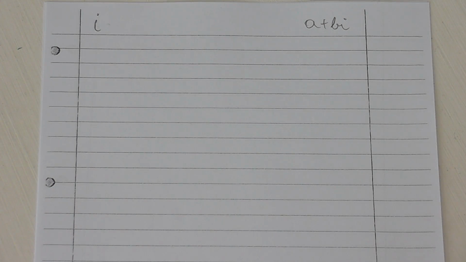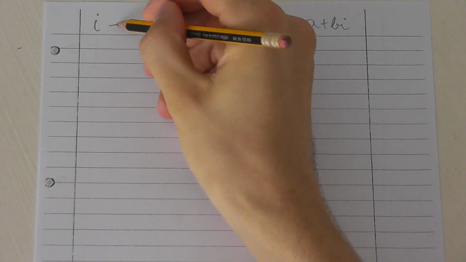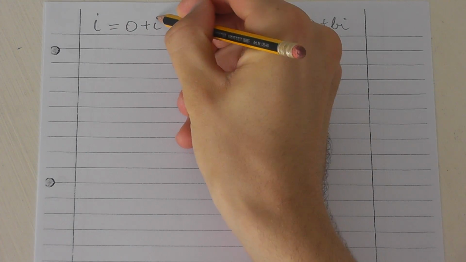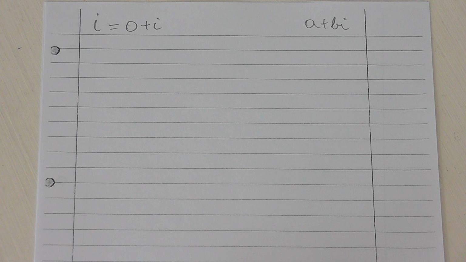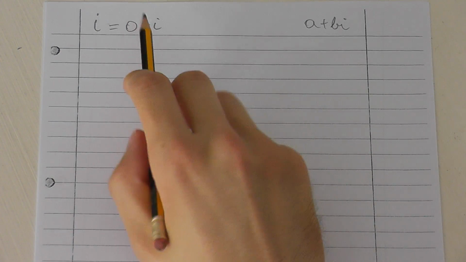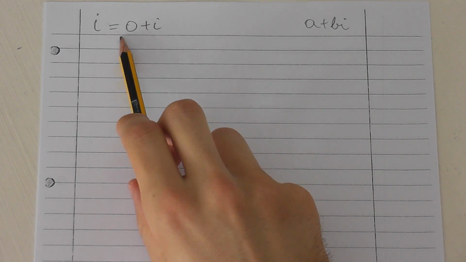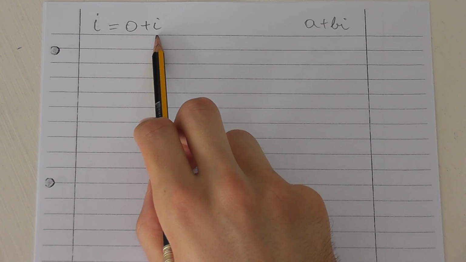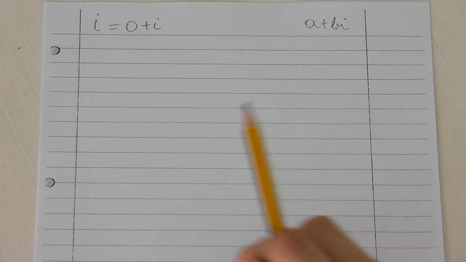Now, yes, it is just a letter, but if I were to rewrite it like this, I see it as a complex number, split into real and imaginary parts.